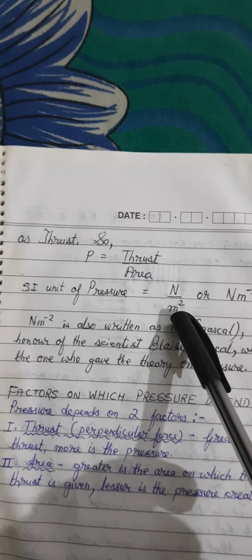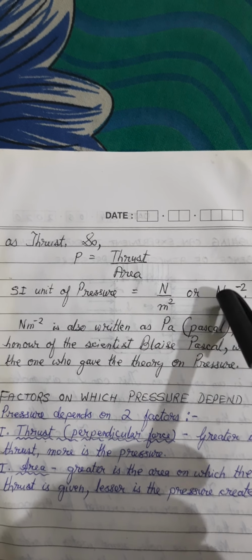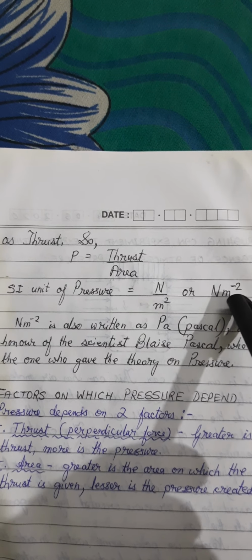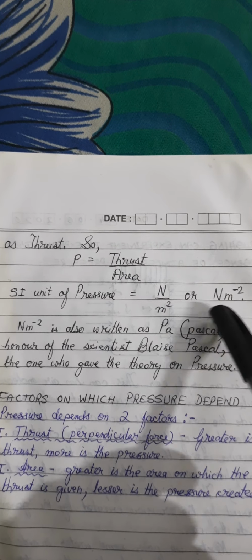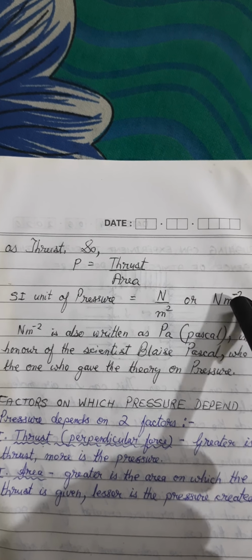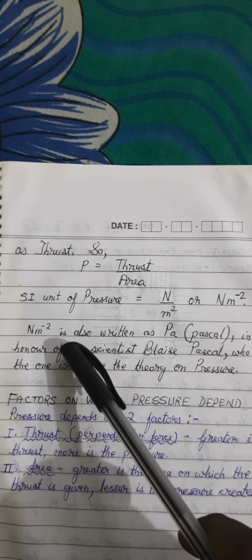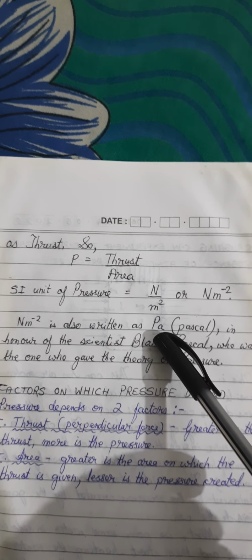Now if I want to take this denominator to the numerator, then its power will change from positive to negative. So we write it this way: Newton per meter square, where this meter square has been taken from the denominator to the numerator. That's why there is a minus symbol. This Newton per meter square is also known as Pascal.